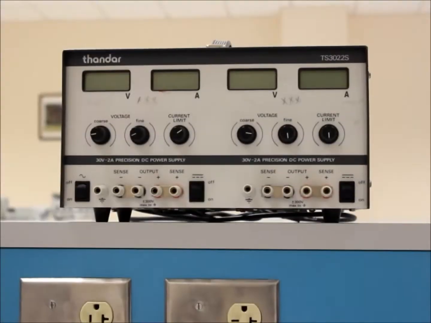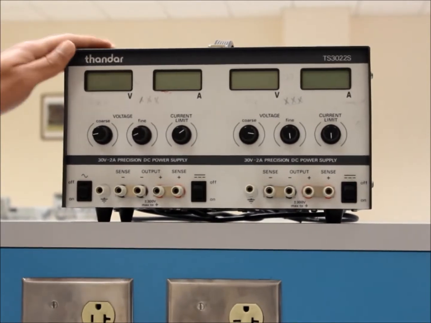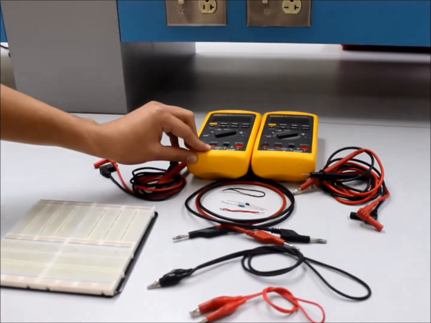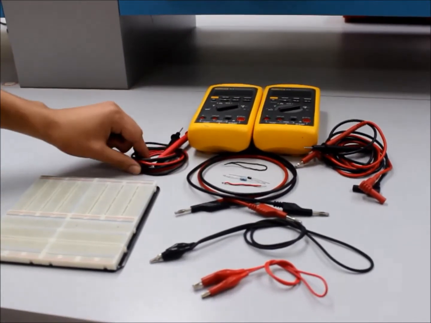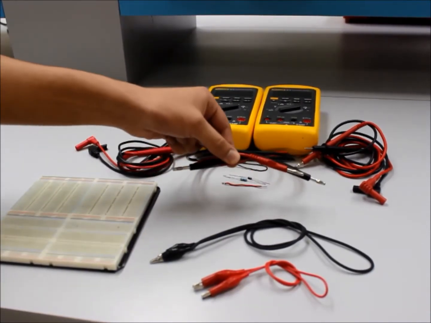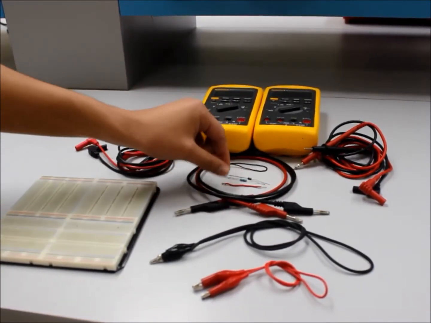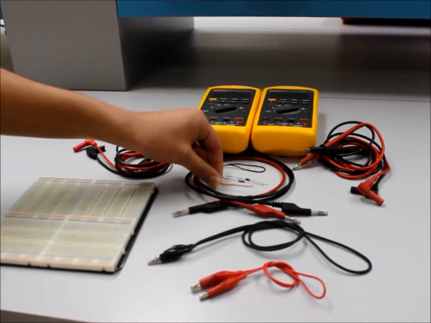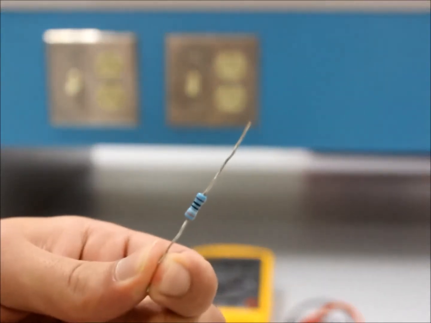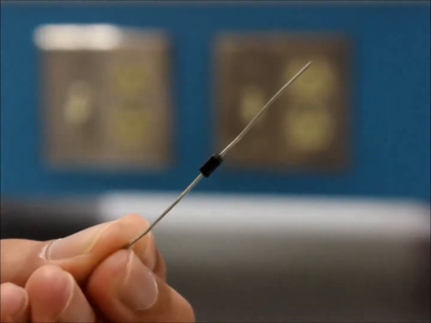In this experiment, we will need these equipments: a DC power supply and two digital multimeters, and wires for the digital multimeter, wires for the DC power supply, and a small wire and a resistor, and of course we need a silicon diode and this board.